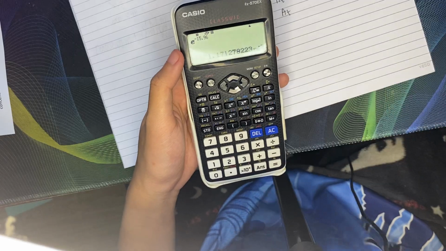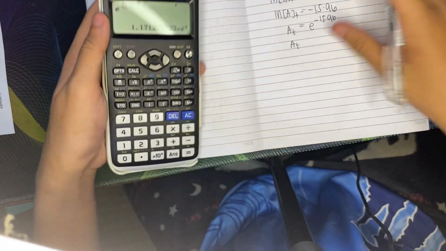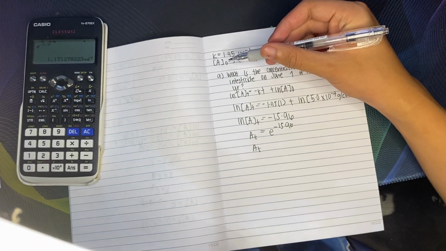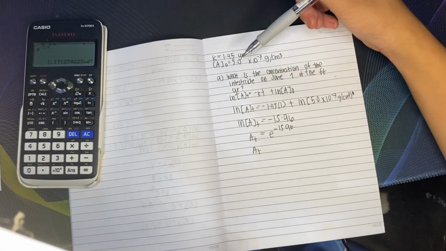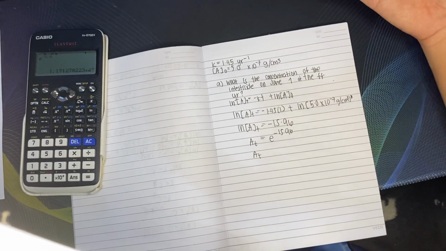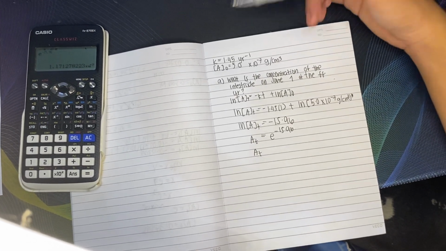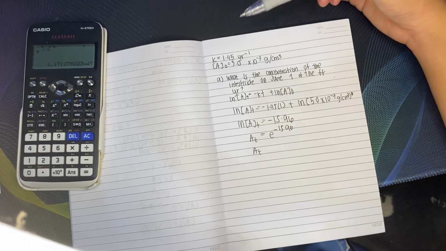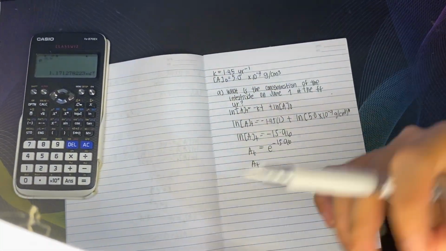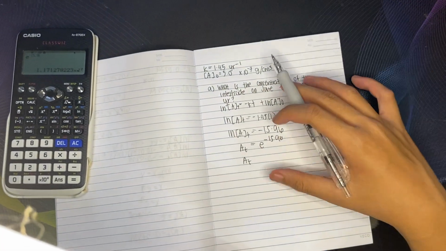Of course, we still need to follow the rules of significant figures. From the given, 1.45 has 3 and 5.0 has only 2, so we need to use the least number of significant figures from the given, since this is multiplication and division.